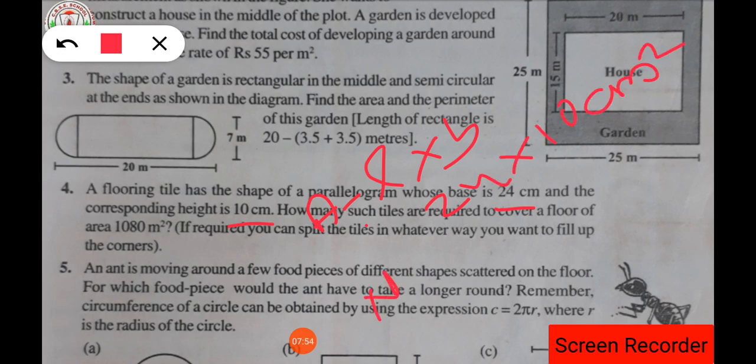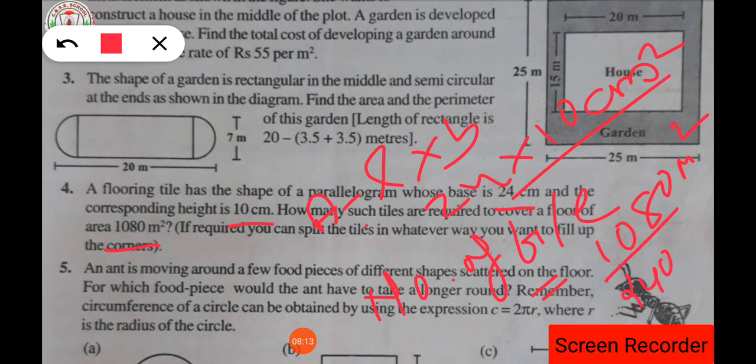Now it is asked to find the number of tiles, isn't it? To find the number of tiles, what do we have to do? We have to see the area of the floor, which is given as 1080 meter square. Remember, it is given in the form of meter square, and the area of a tile which we found out is given in the form of centimeter square, isn't it?